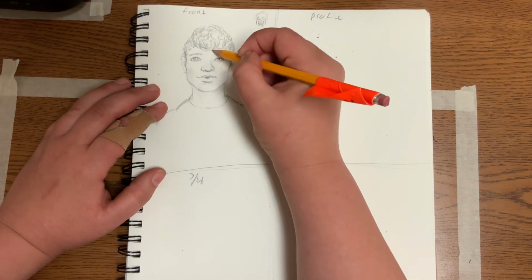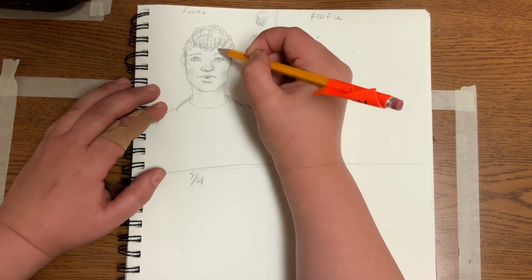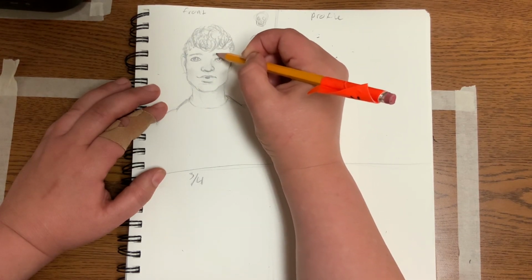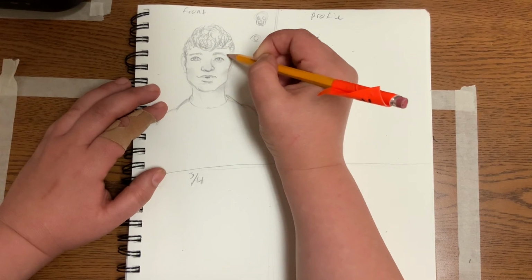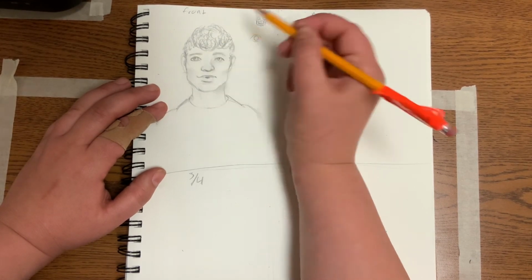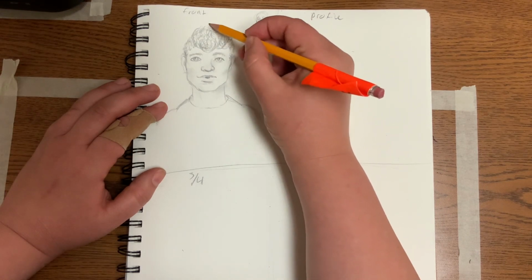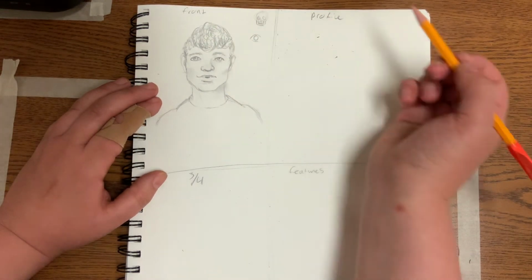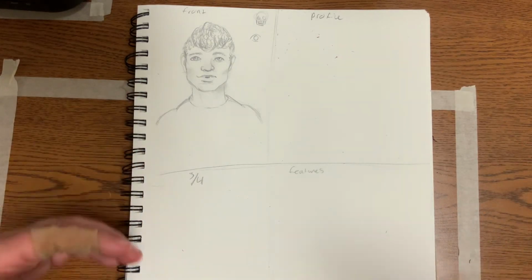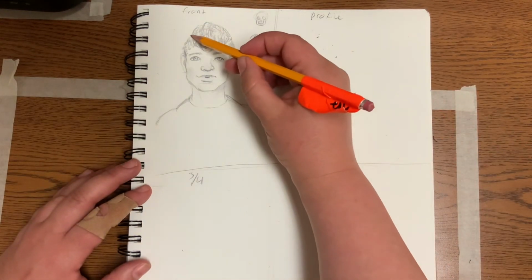I'm going to darken up the curls a little bit. Give them more eyebrows. So that is a basic forward-facing portrait.